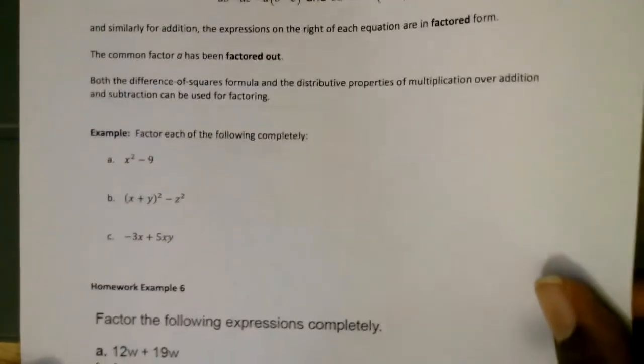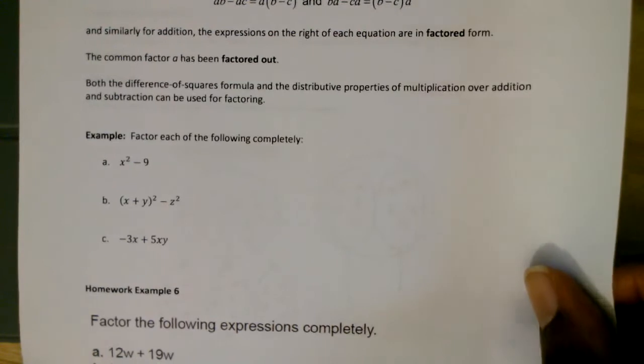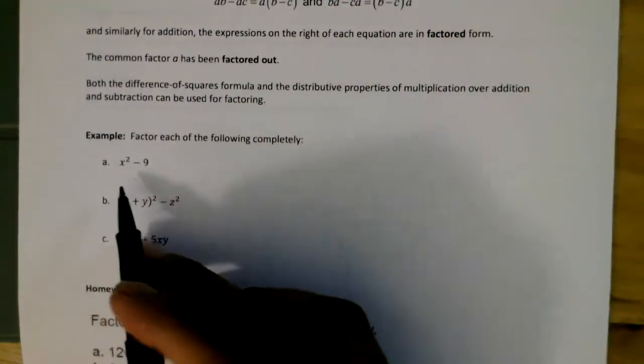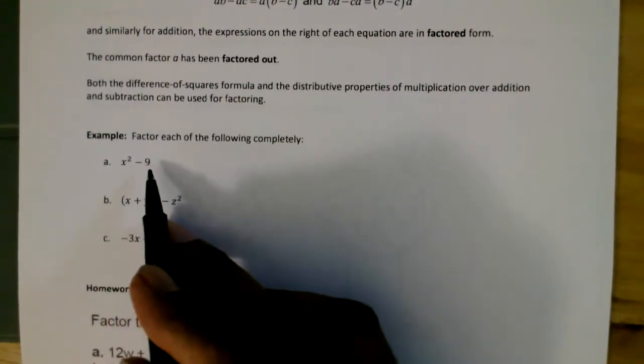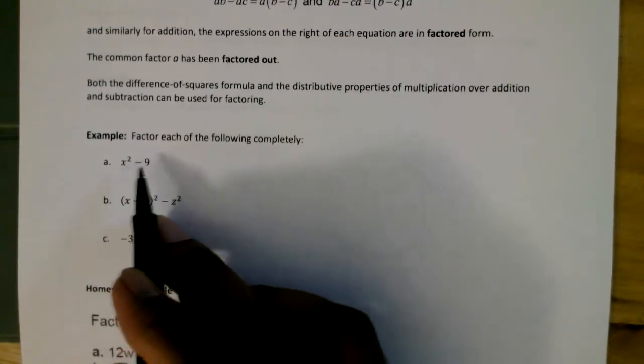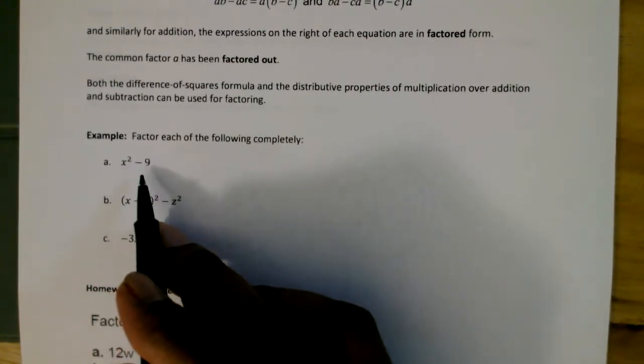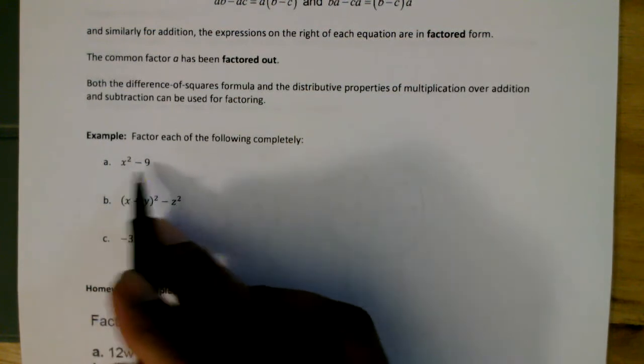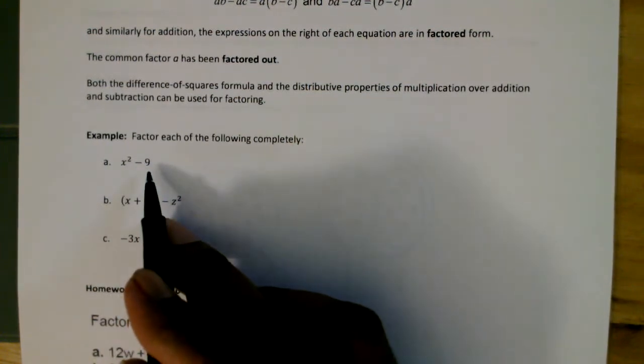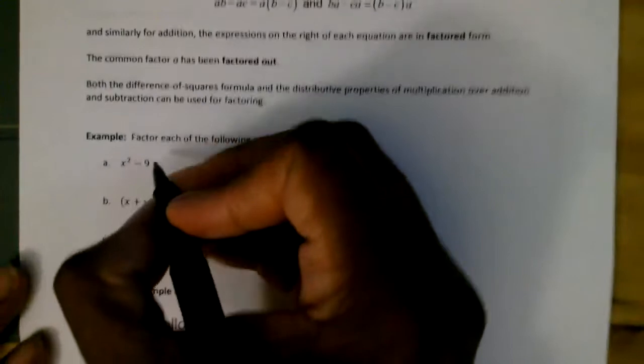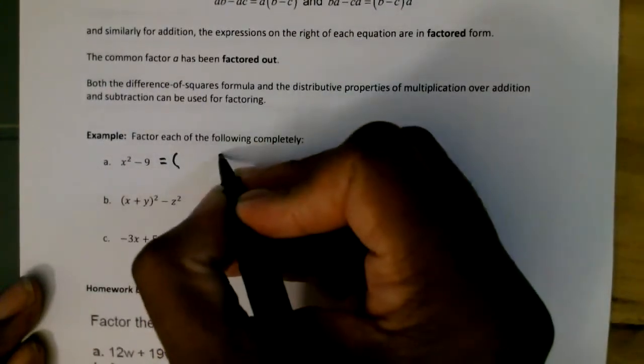All right, like in this example, let's say we get x squared minus 9 in part A. Now notice in this problem here, we have squares. We have an x squared, and 9 is what we call a perfect square. We have a difference of squares. We can factor this out into two binomials like this.